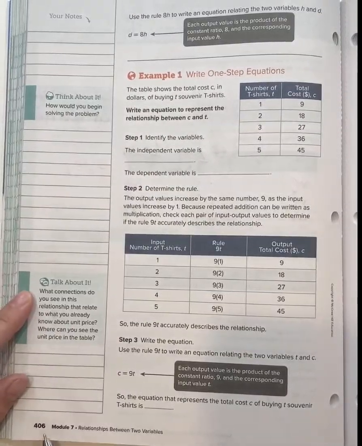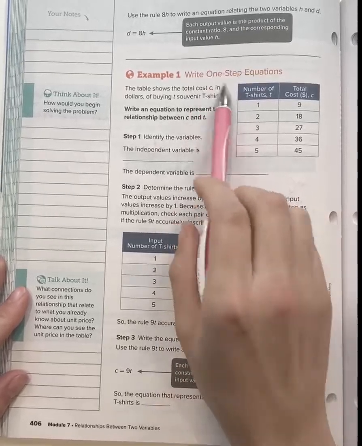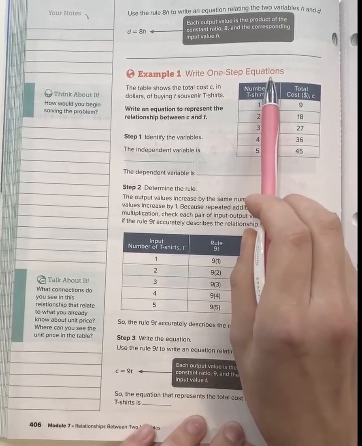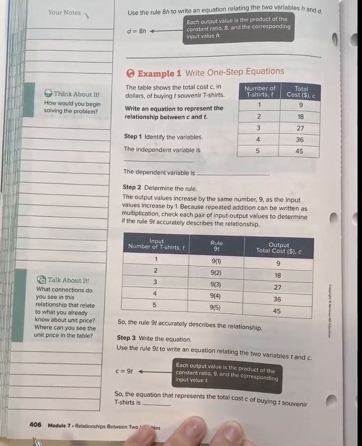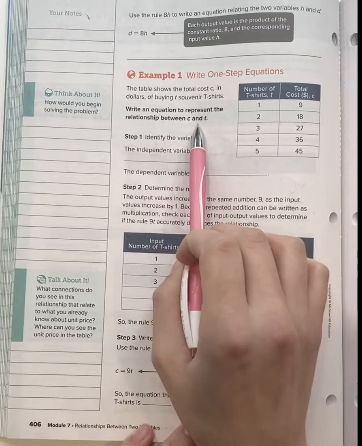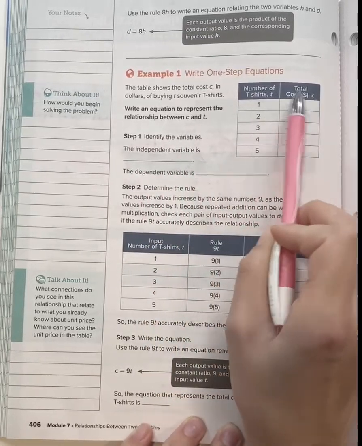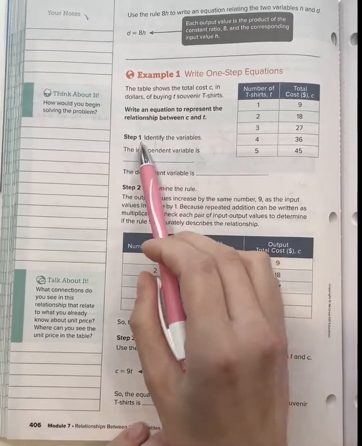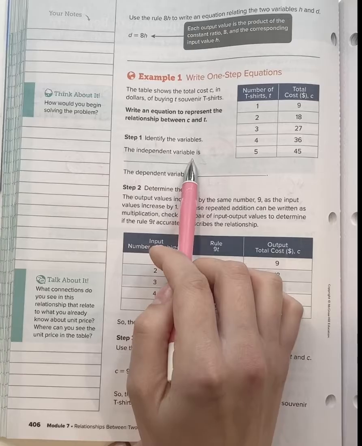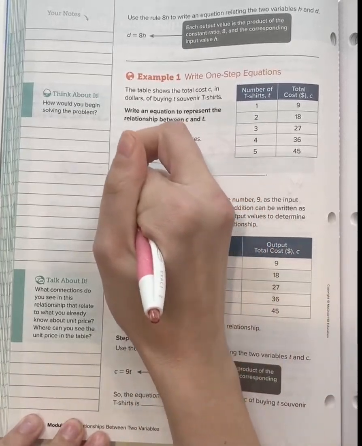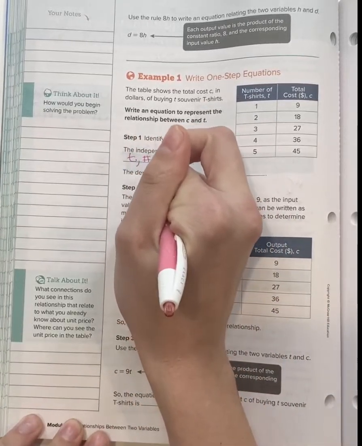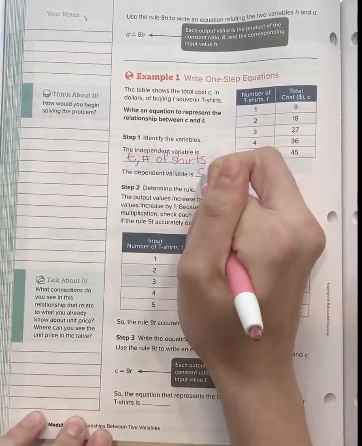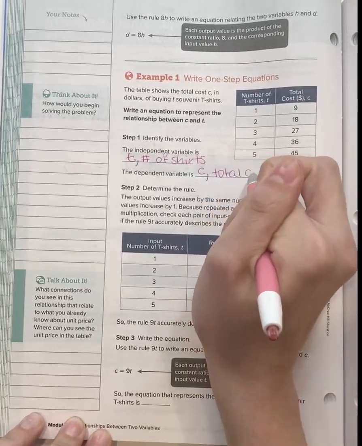Okay, so now we're on page 406, example 1. Write one-step equations. The table shows the total cost, C, in dollars of buying T souvenir t-shirts. So we want to write an equation to represent the relationship between C and T, our input and output, or independent and dependent variables. So step 1, identify the variables. The independent variable is T, number of shirts. The dependent variable is C, total cost.